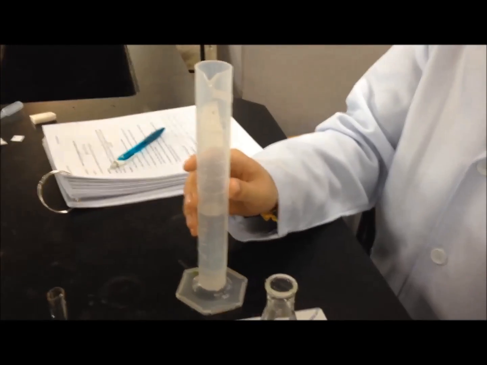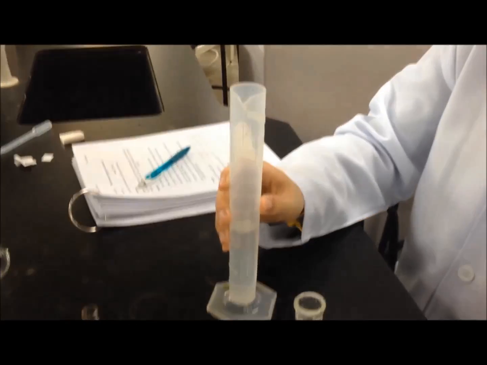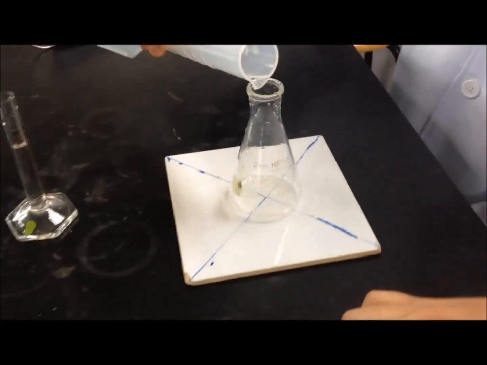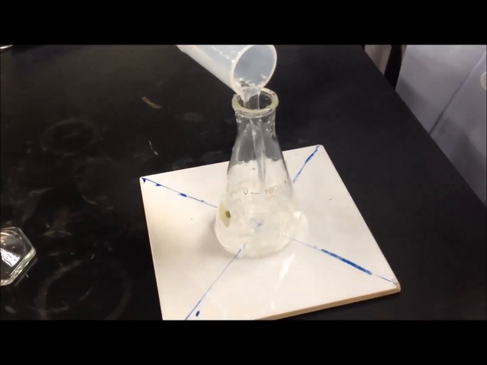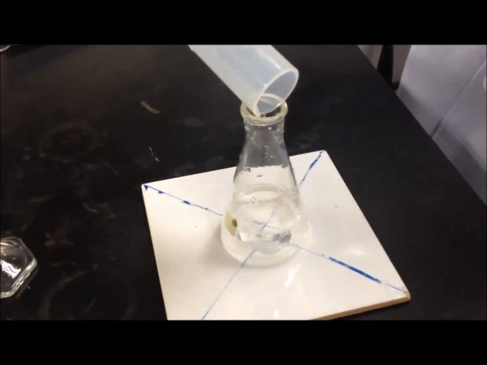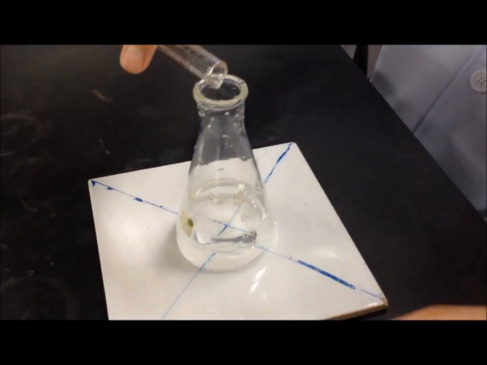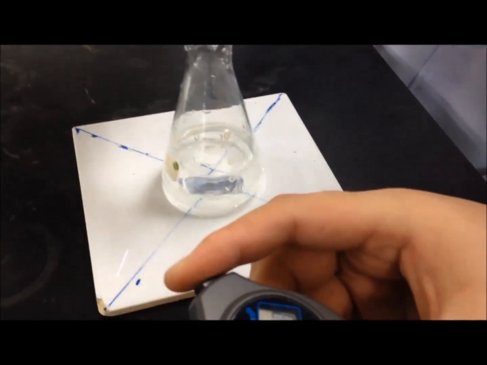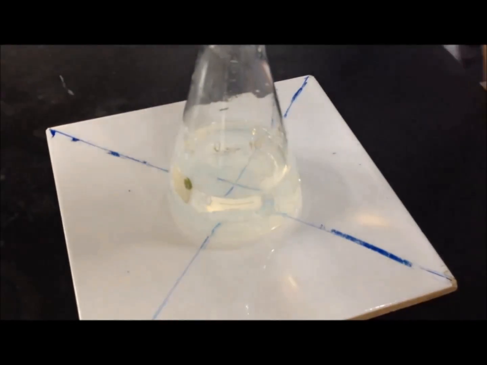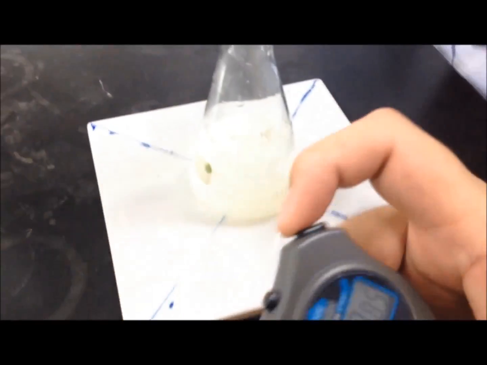What we see here is 45 ml of sodium thiosulfate solution, which will be added to the conical flask. Note the towel with the cross mark. Next, we have 5 ml of hydrochloric acid, which will then be added. The stopwatch is also started immediately. And the time taken for the cross to disappear is recorded. Press.